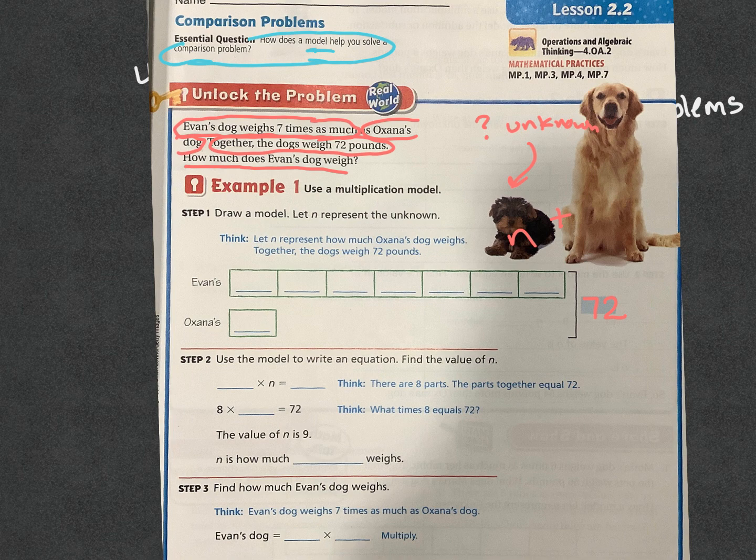So we decided to use the variable N to represent Oksana's little baby dog. So we're going to put Oksana's dog as N. And we know that Evan's dog is 7 times more than Oksana's dog. So we're going to put N 7 times over.